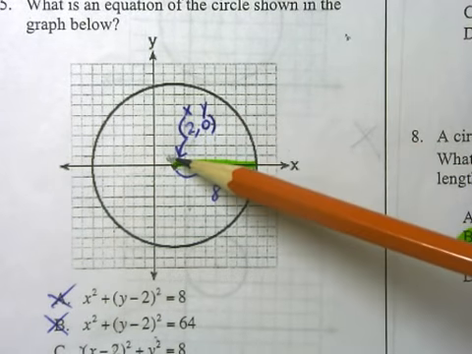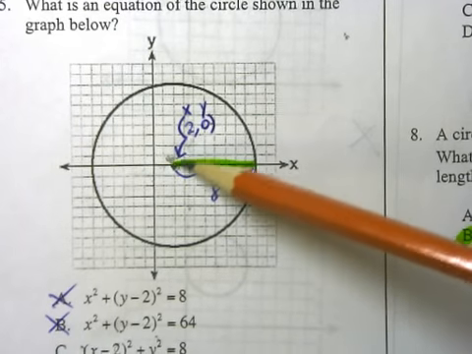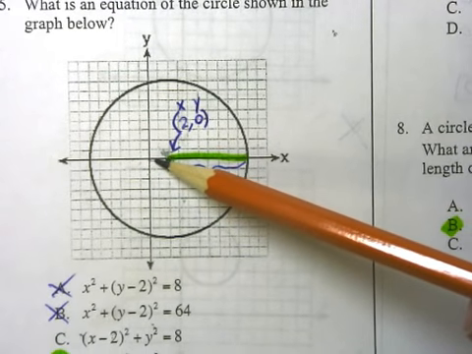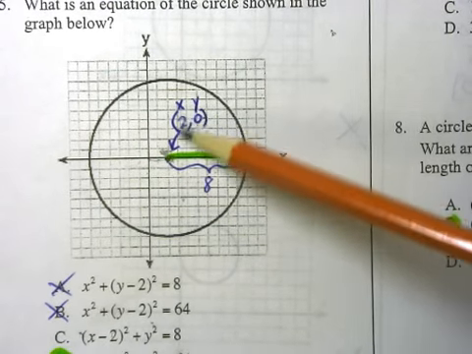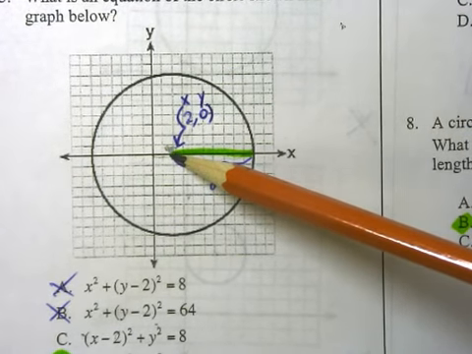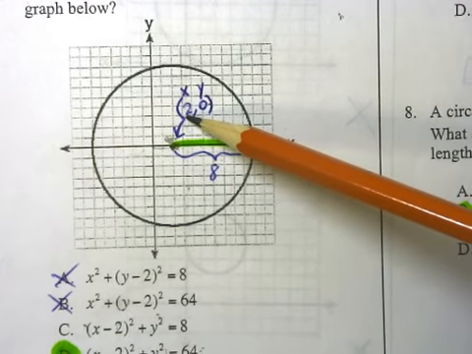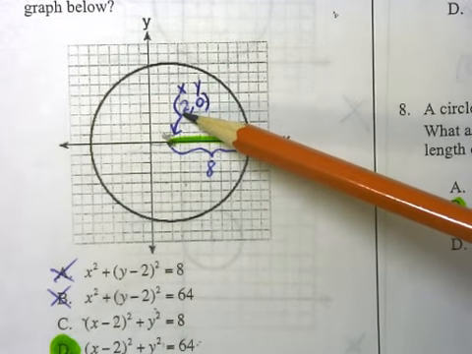Question number 5. Again, we're dealing with an equation of a circle. Here, they show me the circle, they give me my center, and they show me the radius. Well, what are the coordinates of the center here? Well, here's my origin. So I go 2 units to the right. So my x value is 2. And then I don't go up or down. So my y value stays at 0.